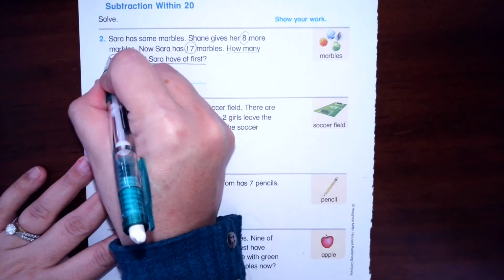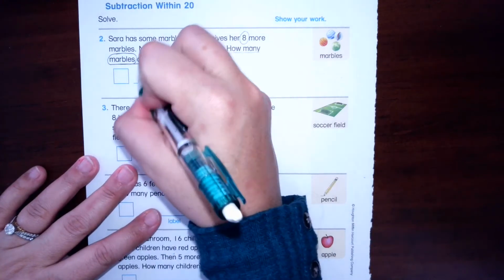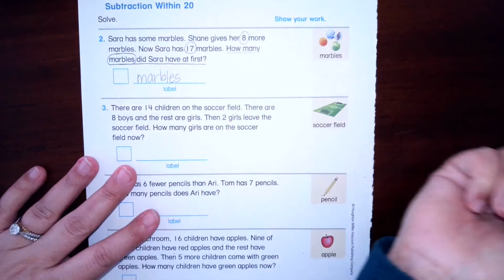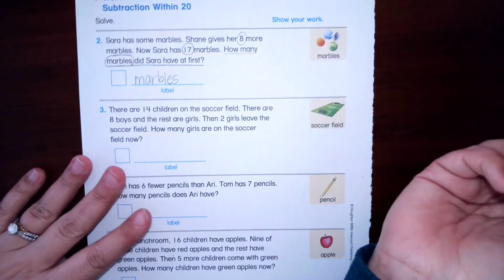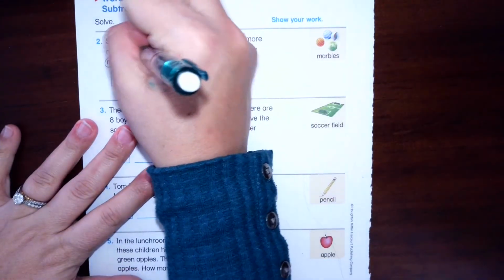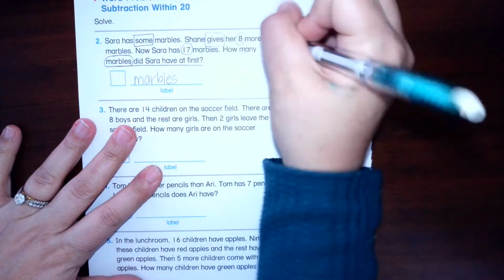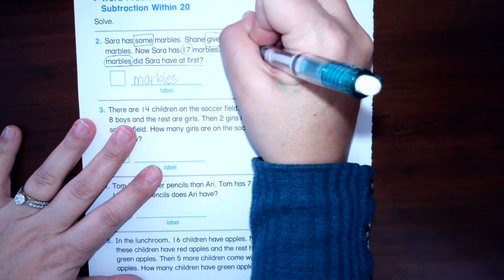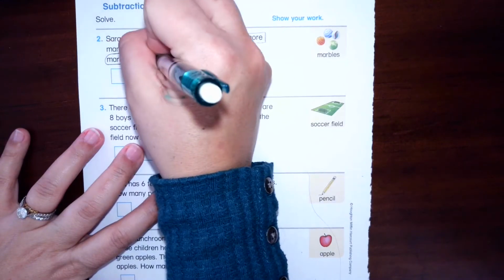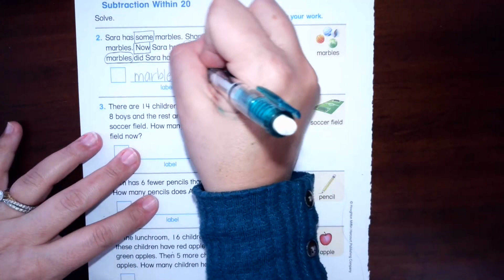I know that this makes my label marbles. And now I'm going to box any clue words. So I see the word some. I see gives and more. So, maybe this is a comparison bar problem. And I see the word now, and I see the word at first.